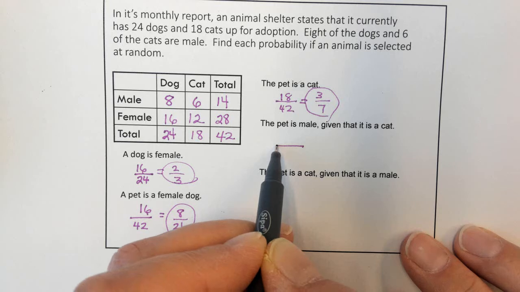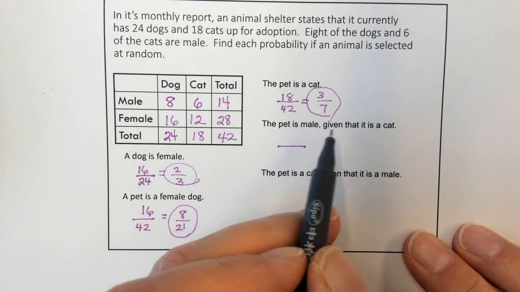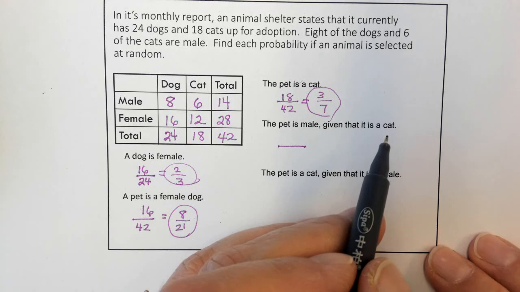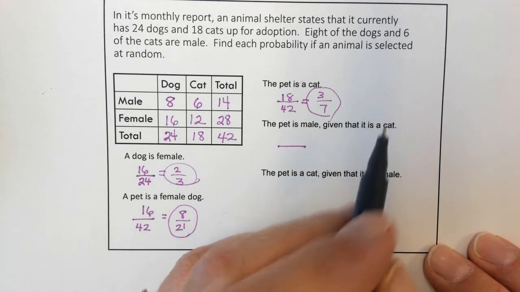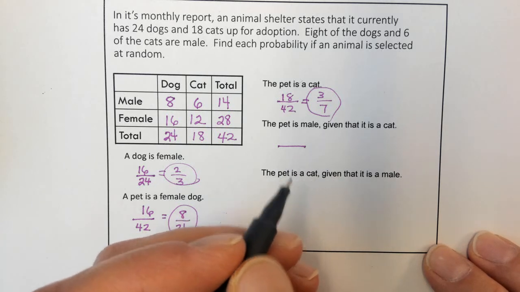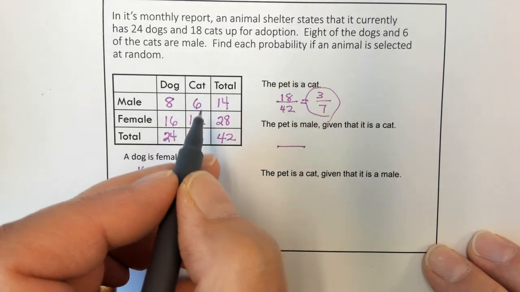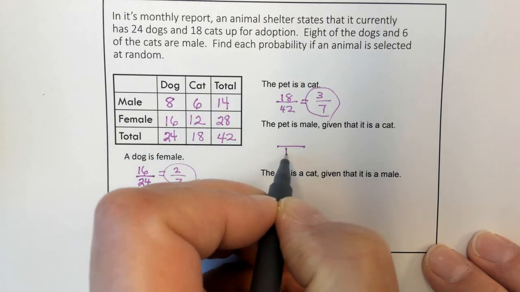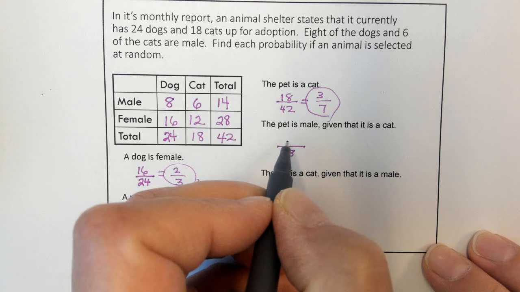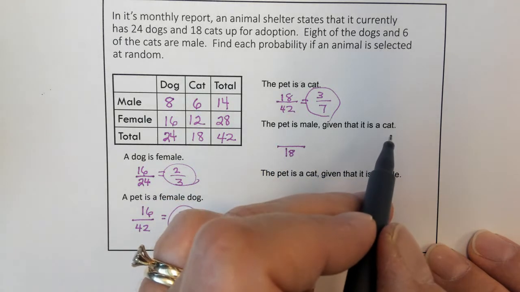Now in this next one, we want the probability that a pet is male given that it is a cat. Male given that it's a cat, which means I have to have a cat. Cat is the given. Cat is a for sure thing. So the bottom number has to be cats. Total cats are 18. Now the top number is a subset of the cats. So it's a male cat.